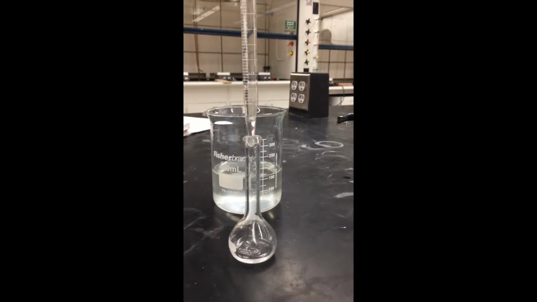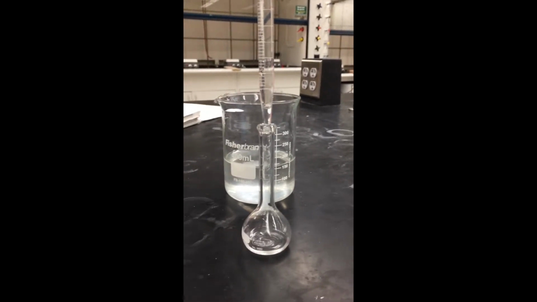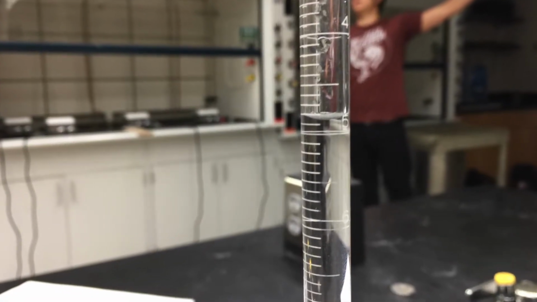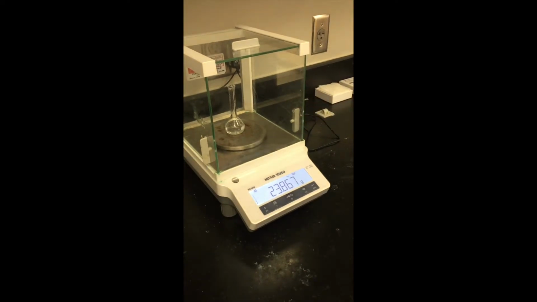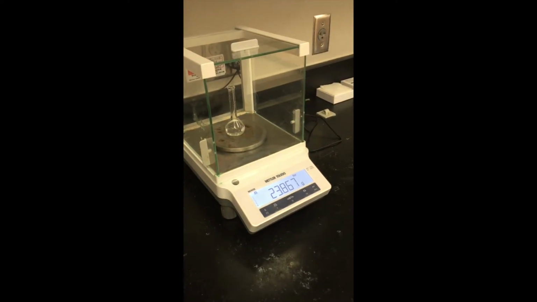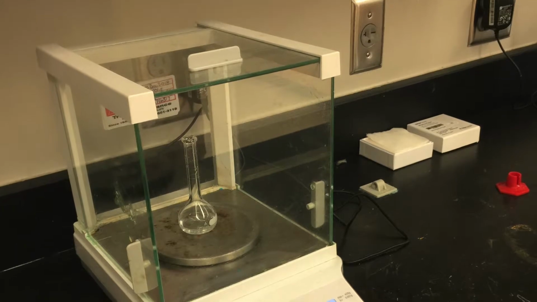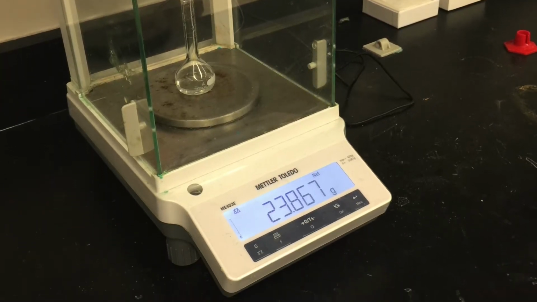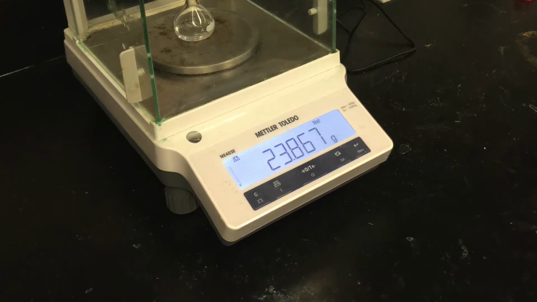Next, transfer the stock solution into a 25 milliliter volumetric flask. Record the final volume of the solution in the pipette. Use a balance to determine the mass of the stock solution by subtracting the mass of an empty volumetric flask from the mass of the volumetric flask containing the solution. This will be used to find the density of the stock solution.